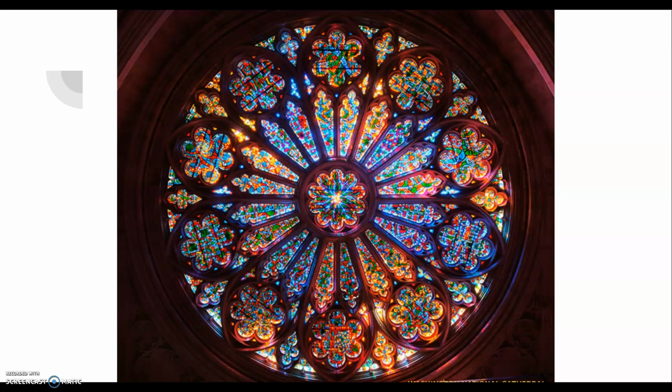So a lot of times when these people created these rose windows, they did it during lots of prayer. So art can be a form of prayer. After using one specific color, you can say a prayer. And that is why these mandalas are so special.